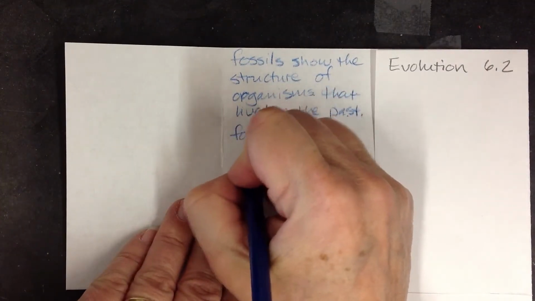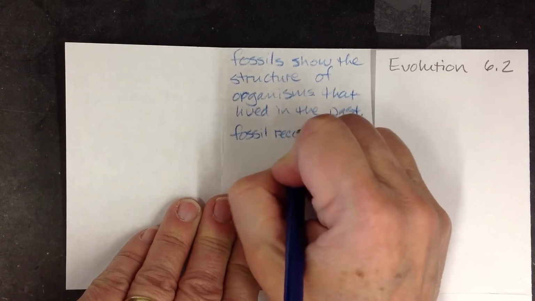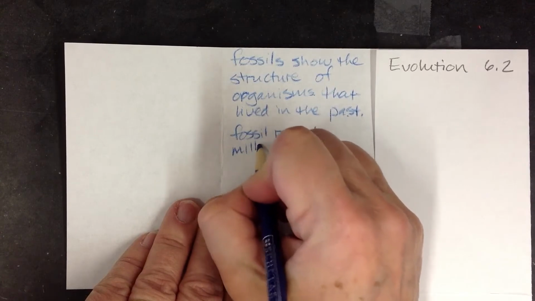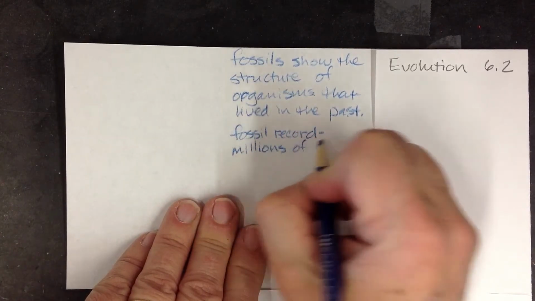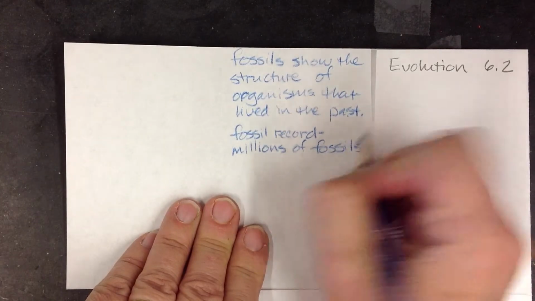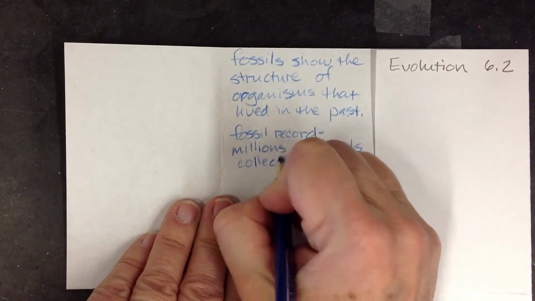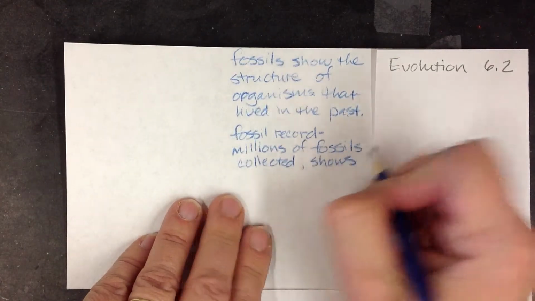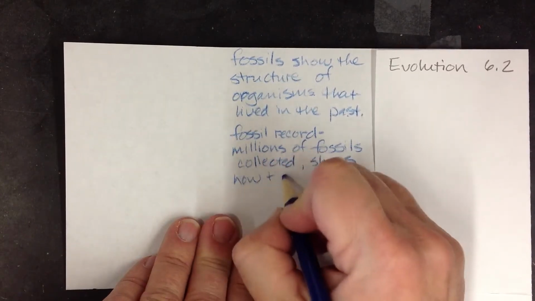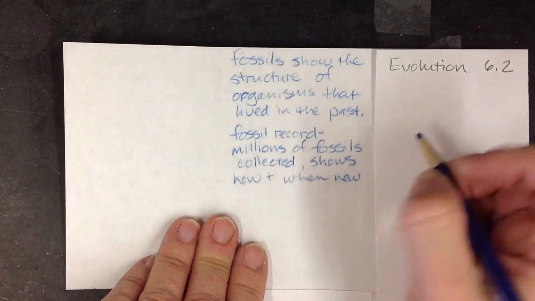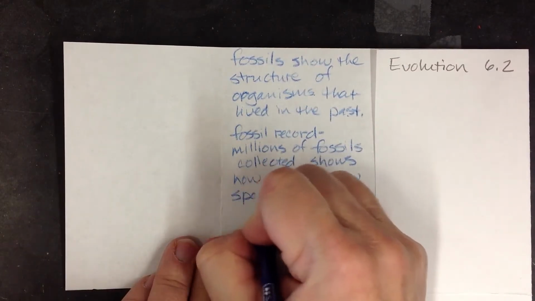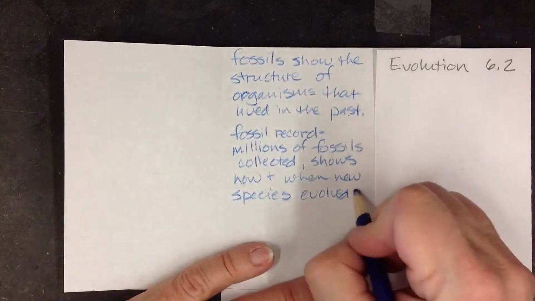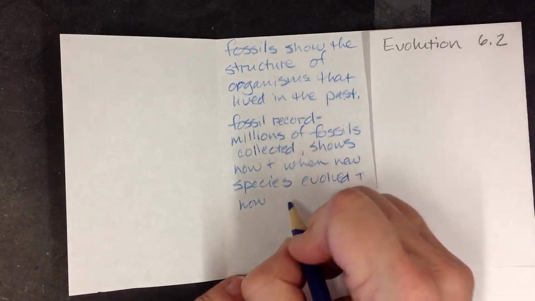And here's the definition of something called the fossil record. The fossil record is made up of millions of fossils that have been collected throughout the years. The fossil record shows how and when new species evolved, and how they're related.